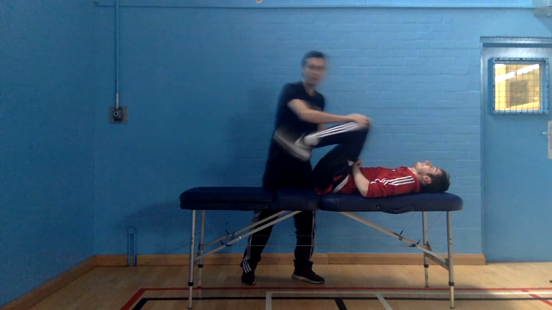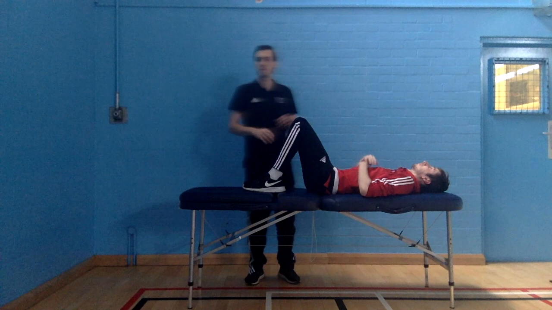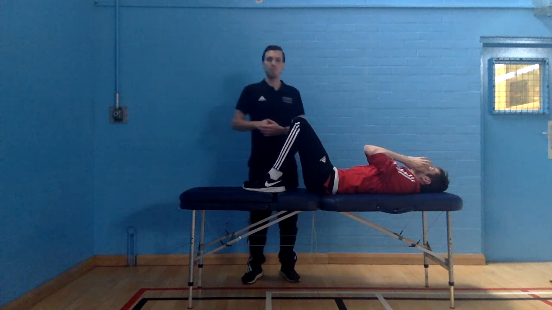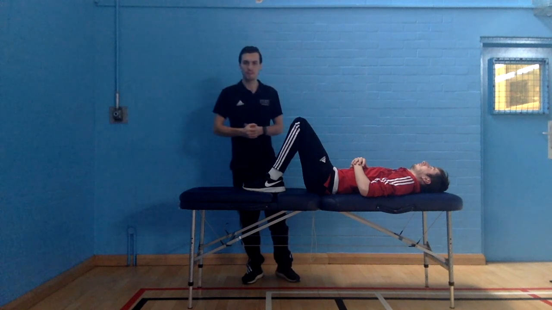Good. And then we can use our clinical reasoning again to aid our diagnosis as to what's happening. Remember, the purpose of this test isn't to diagnose at the end, but it would be nice if you could show some clinical reasoning around what sort of tests you're doing for what reason.